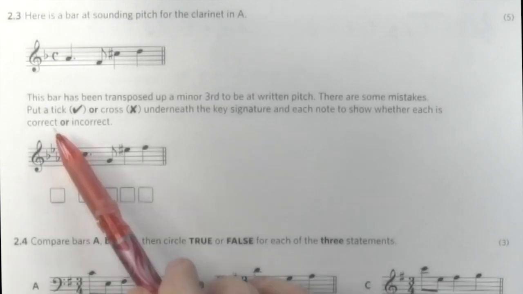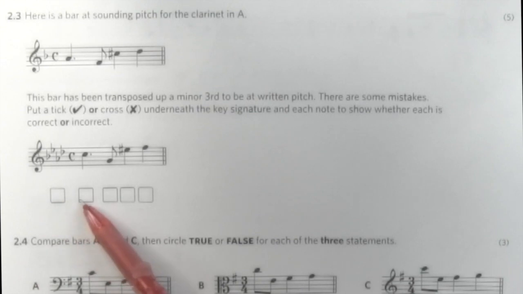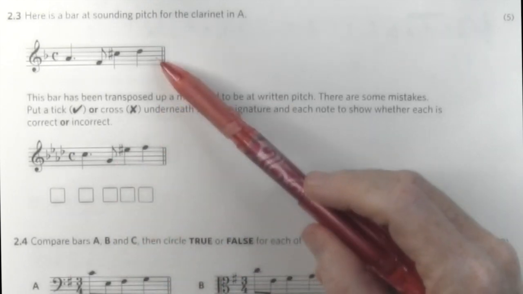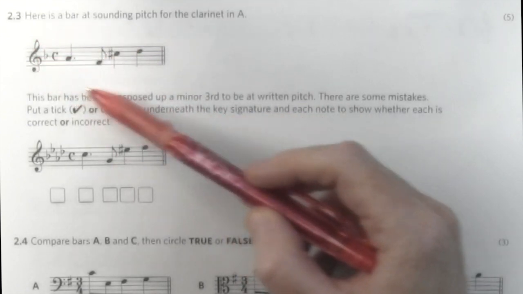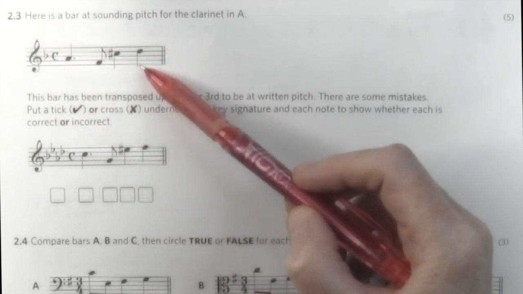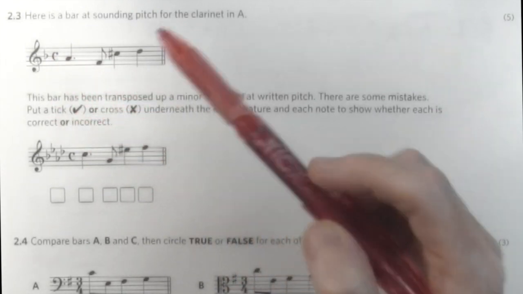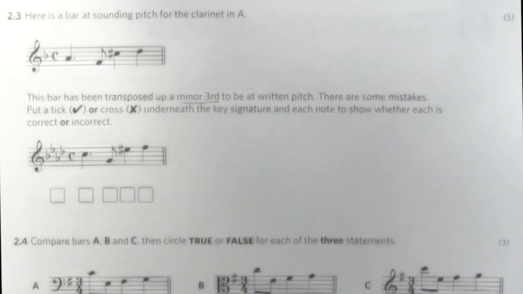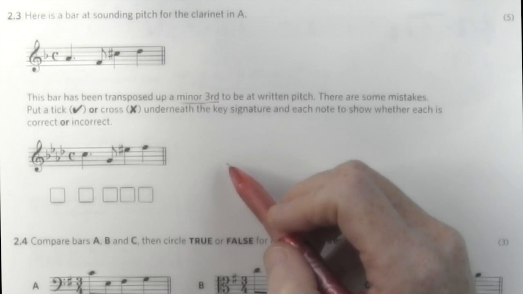It is free. In this third exercise, we need to identify which item is correct or incorrect. And each item would be what the content of this bar, including the key signature, rewritten a minor third up. So we need to go. Basically, minor third is 3 semitones up.